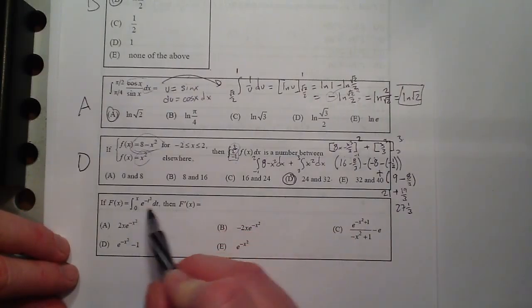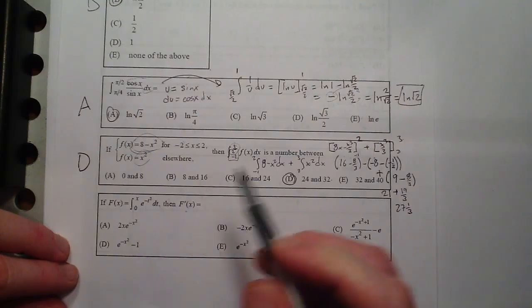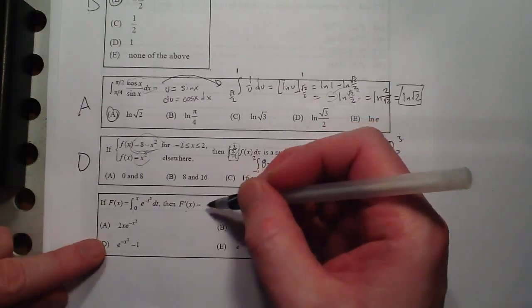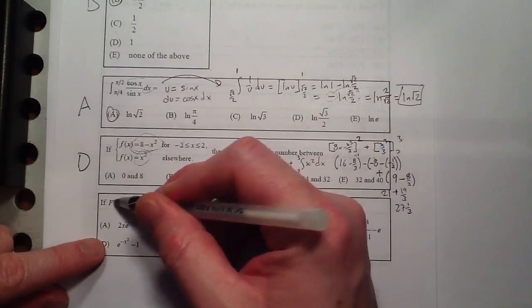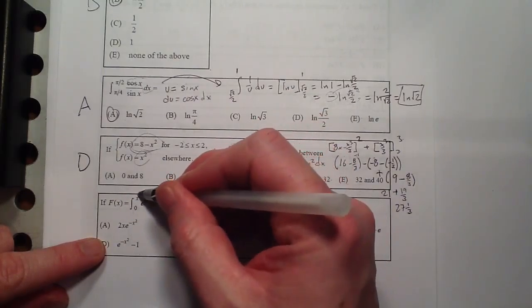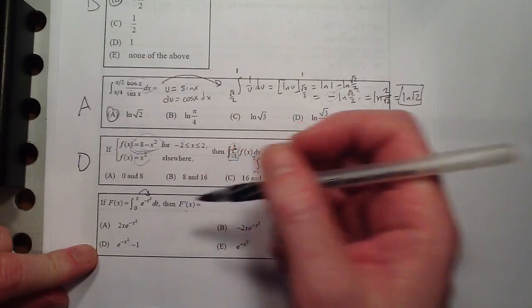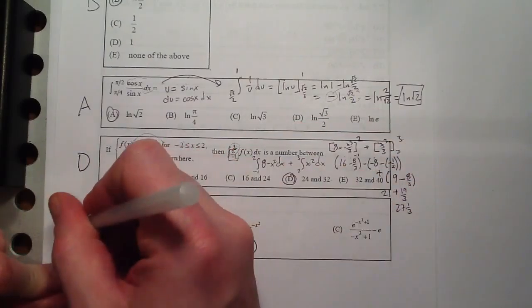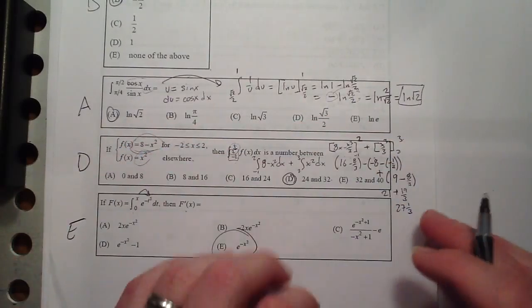Here, let's see, what's the derivative of this? Oh, this is the easiest kind of problem there is. The derivative of a function that's defined in terms of an integral, the x just drops in, it's e to the negative x squared. All right, fundamental theorem, part 1.